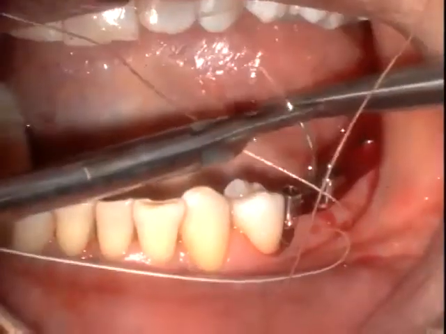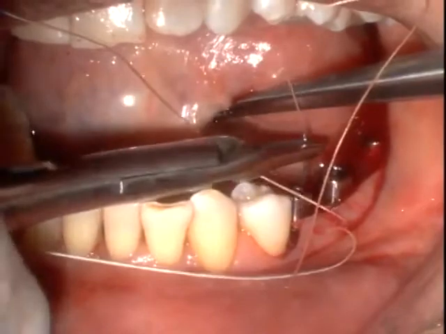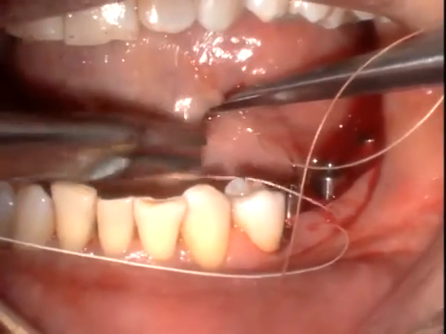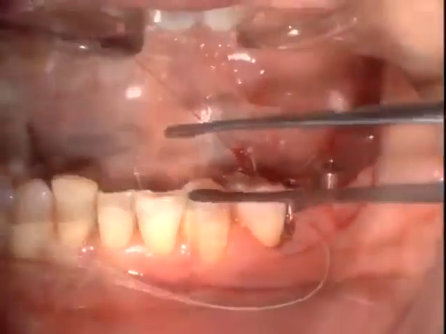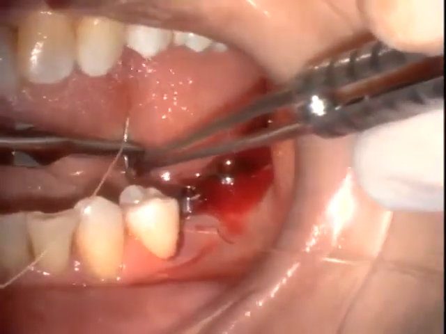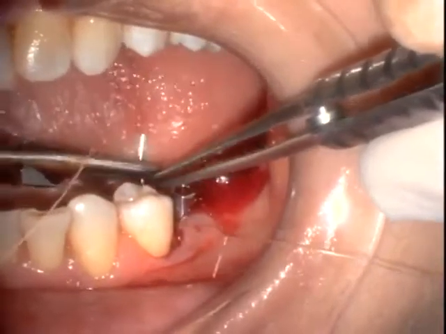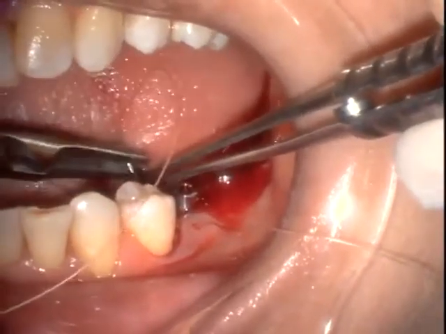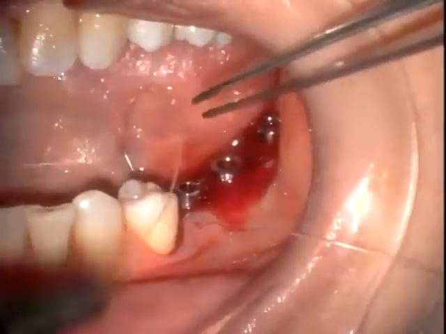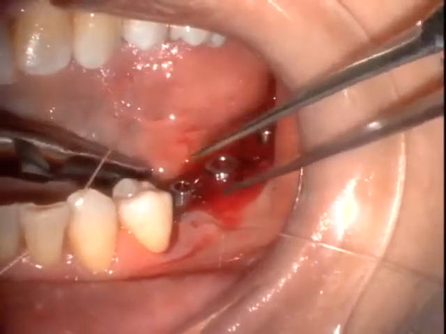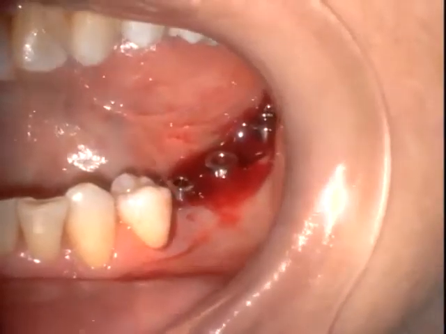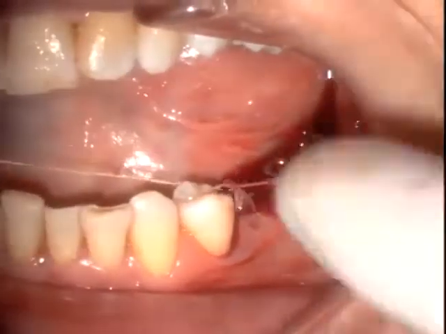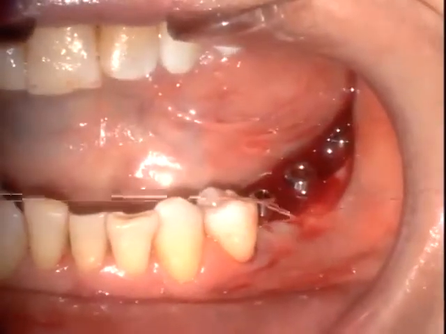I'm a big fan of utilizing the interrupted vertical sling mattress sutures whenever I'm going to reposition the keratinized tissue on the buccal aspect. I use this whether I'm going to position the tissue coronally or whether I'm going to position the tissue apically. So I can take that keratinized gingiva that was more towards the lingual, and then utilizing the sling sutures, I can then position the keratinized tissue towards the buccal aspect of the permanent abutments.